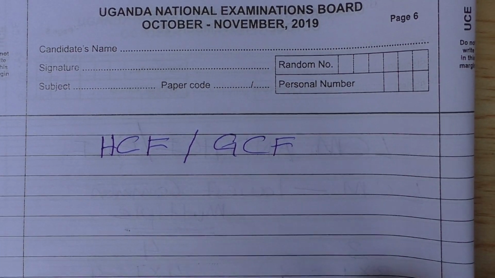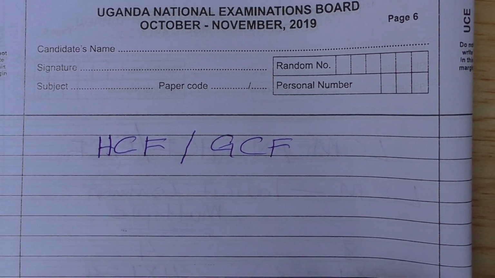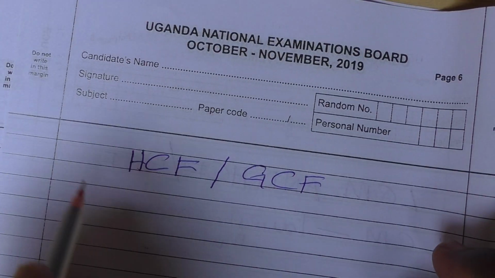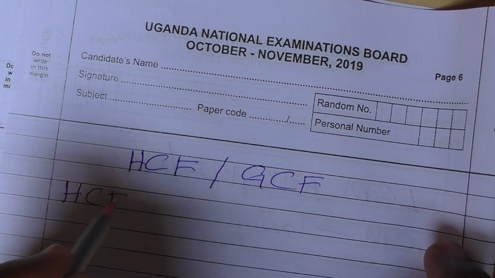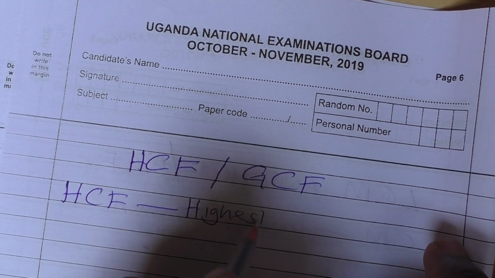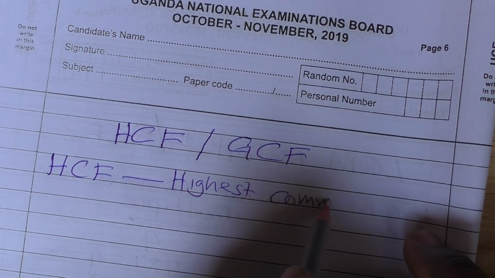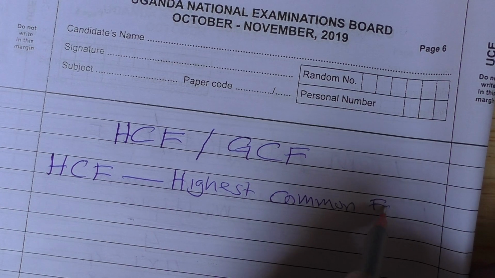The HCF stroke GCF means HCF stands for highest common factor.